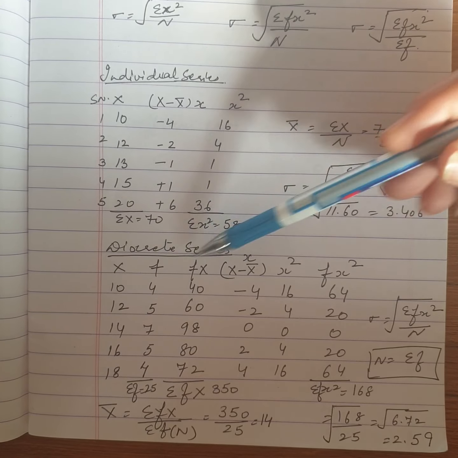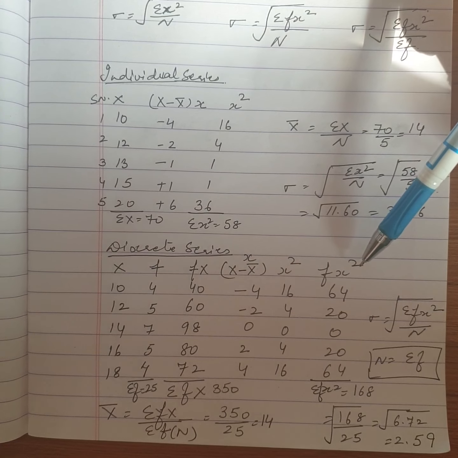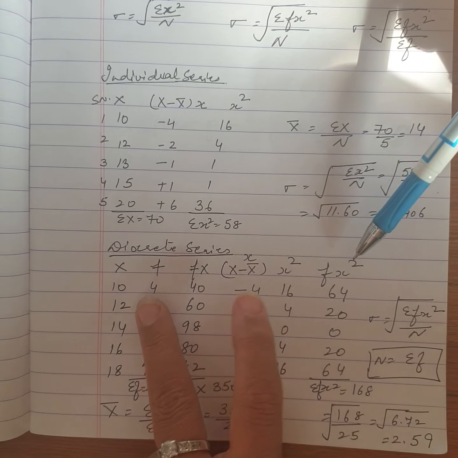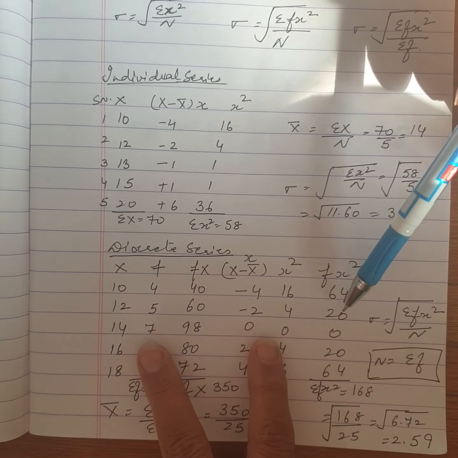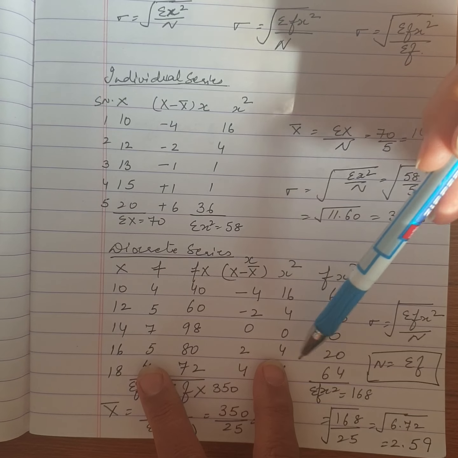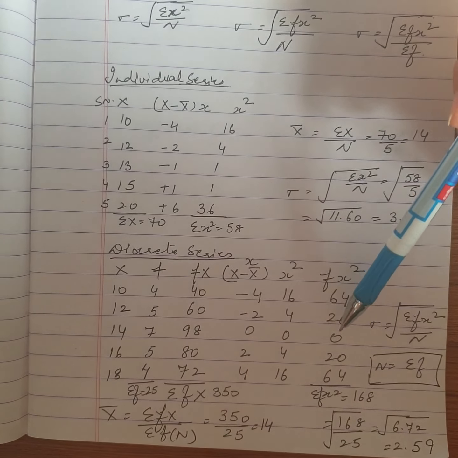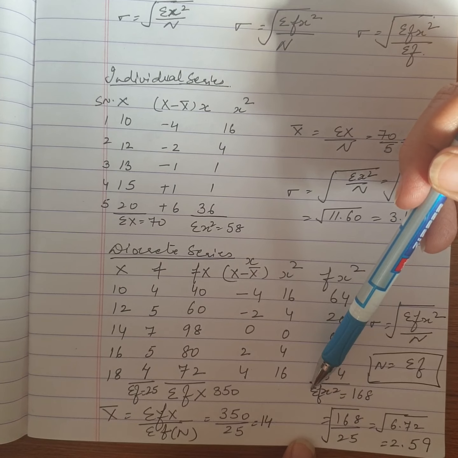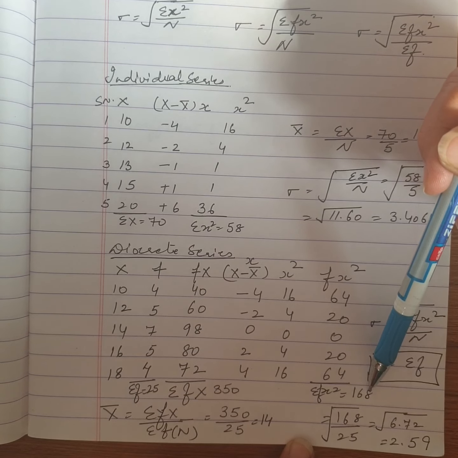Second column with the fifth column, we get fx square. So 16 4s are 64, 4 5s are 20, 7 0s are 0, 5 4s are 20, 4 16s are 64. Adding up this column, we get summation fx square, which comes to 168.